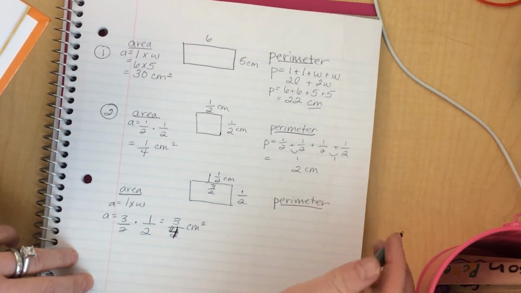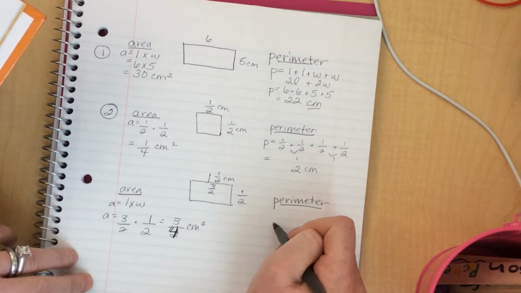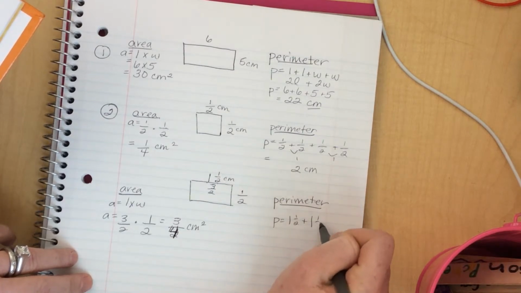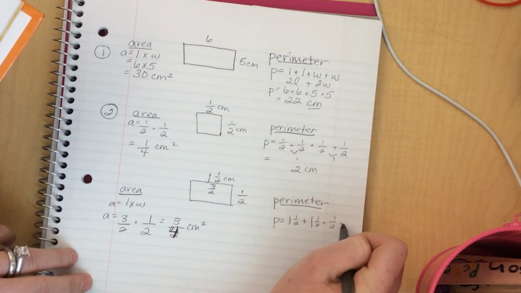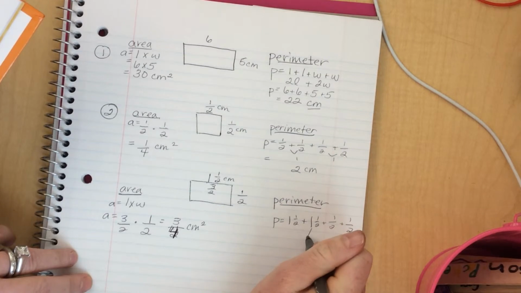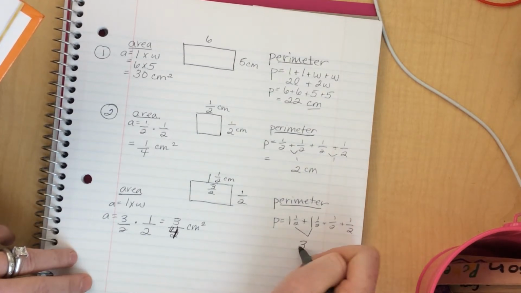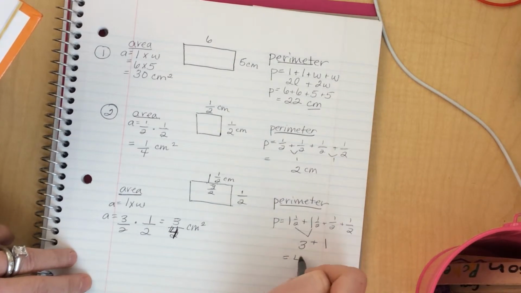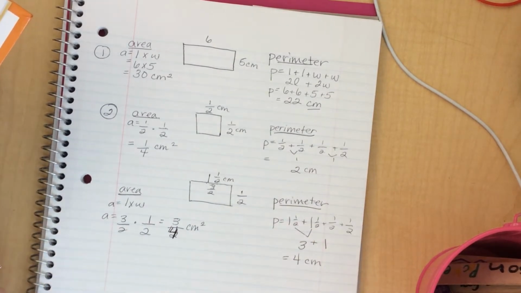And then the perimeter would be 1 1/2 plus 1 1/2 plus a half plus a half. And I know these together, 1 1/2 and 1 1/2 is 3. 1/2 and 1/2 is 1. My perimeter is 4 centimeters.